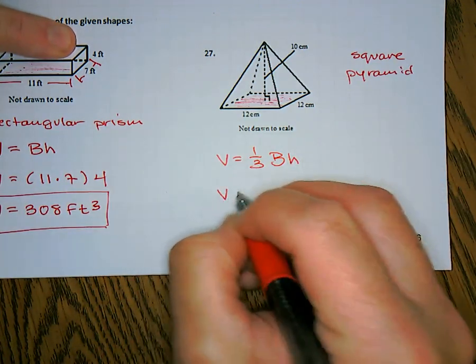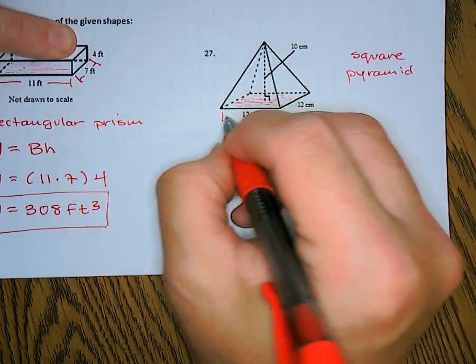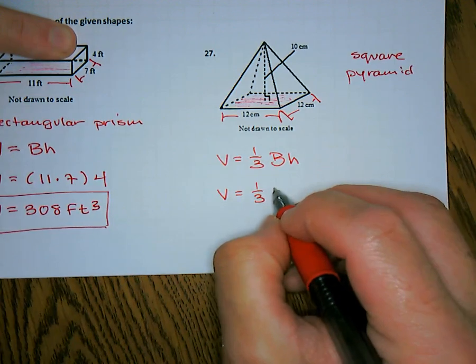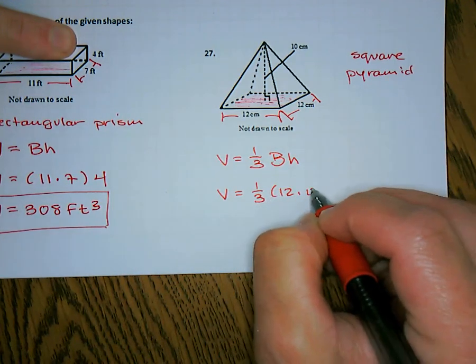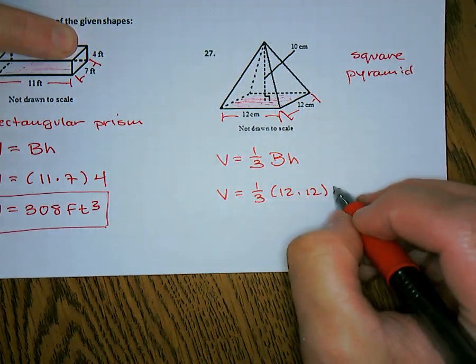Let's plug our numbers in. So we have 1/3. Our base is a 12 by 12. That's our base. Times the height, and the height of the pyramid is a 10.